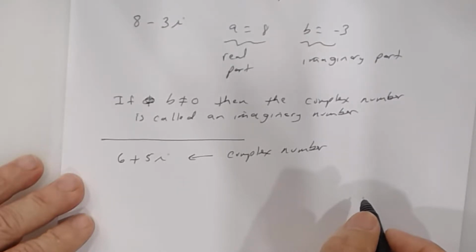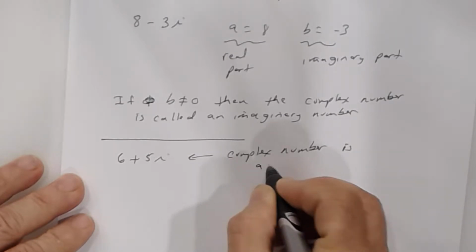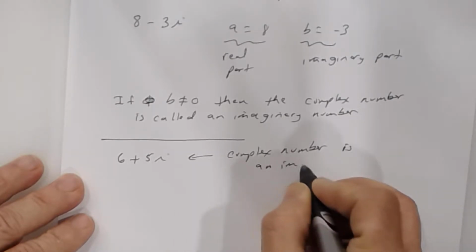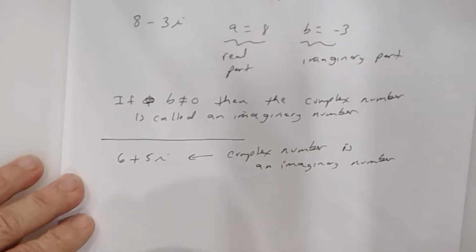Yes. Because what is b here? 5. It's not 0. So b is 5. So this complex number is an imaginary number.